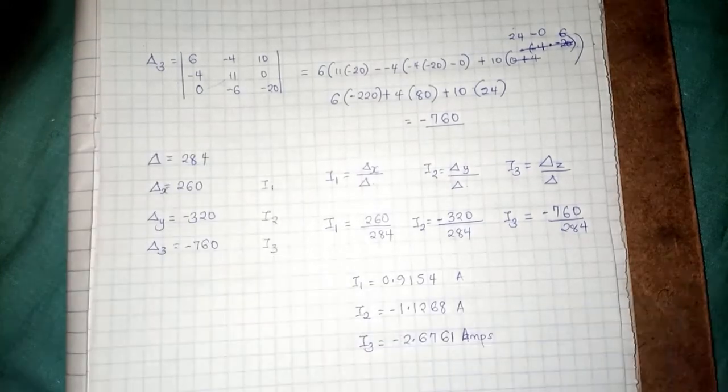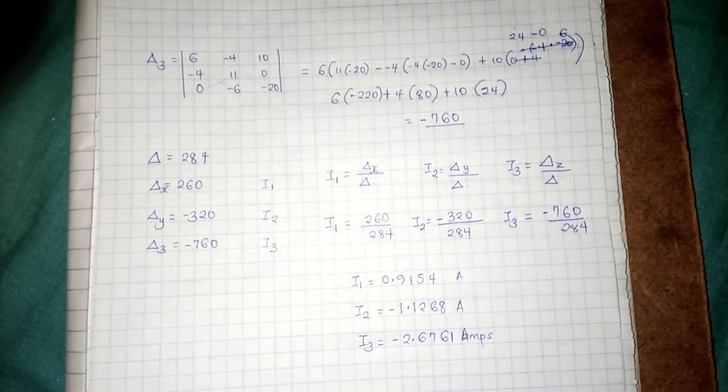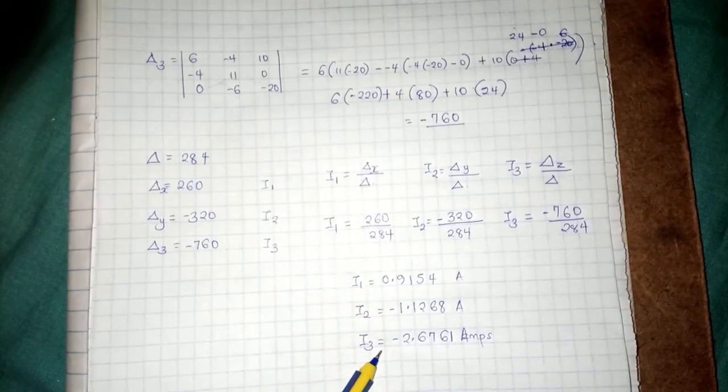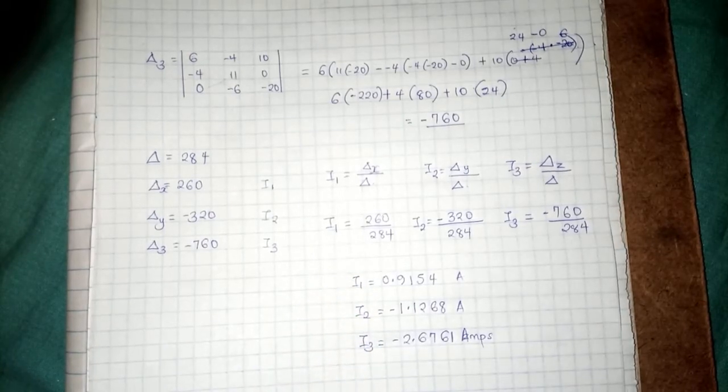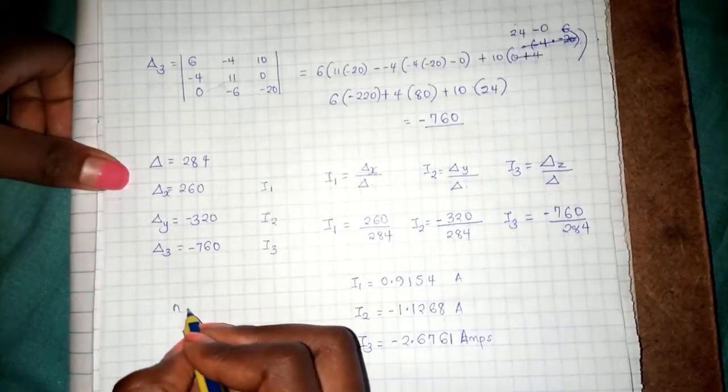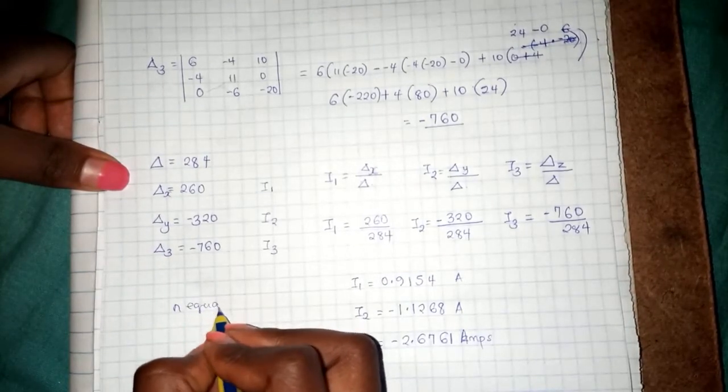Okay, so Cramer's rule can be used to obtain solutions to equations with same number of equations as unknowns.